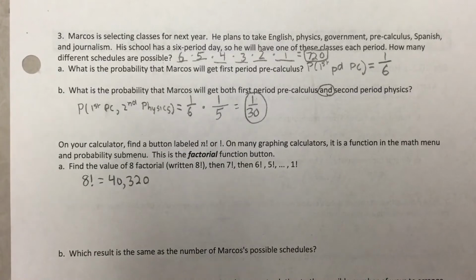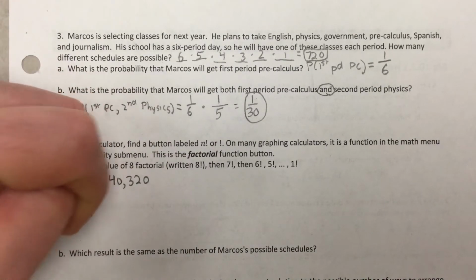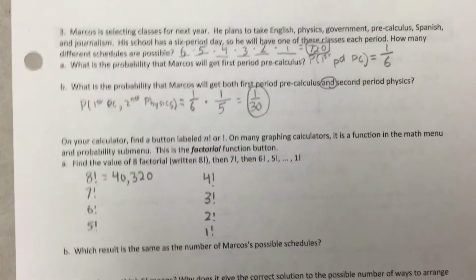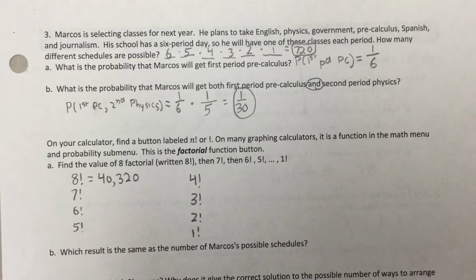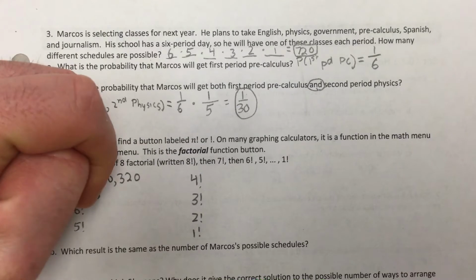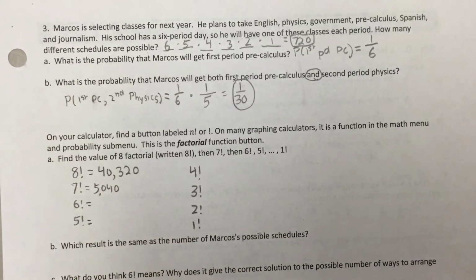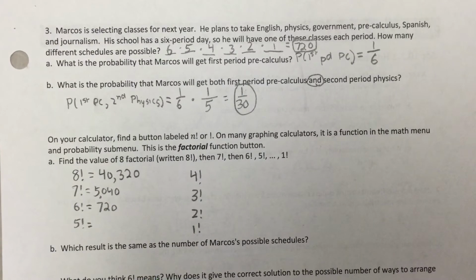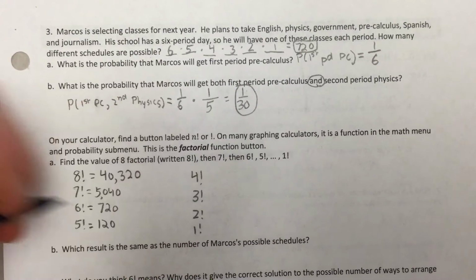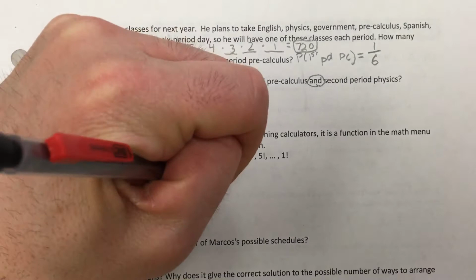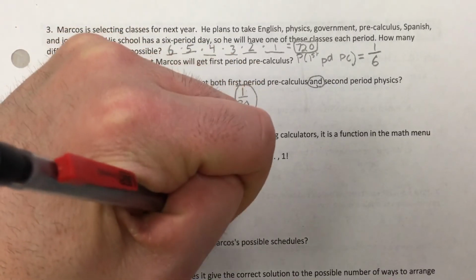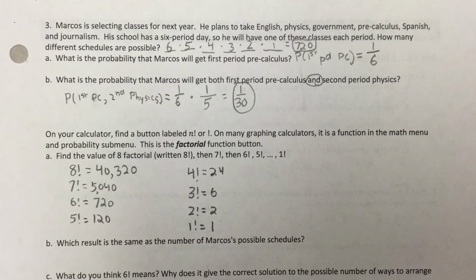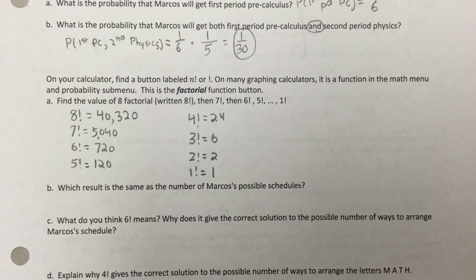All right, so then go ahead and write down, figure out all these other ones. All right, so you can see as we go through here, those are all of our options for the different factorials. Part B says, which result is the same as the number of Marco's possible schedules?